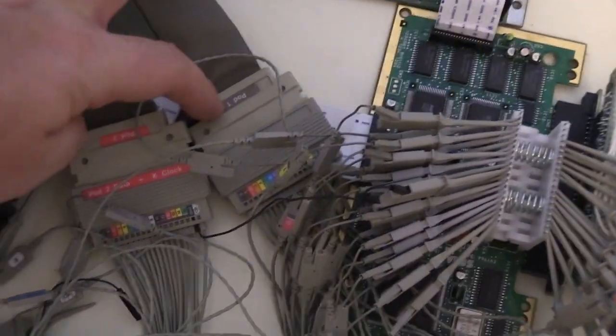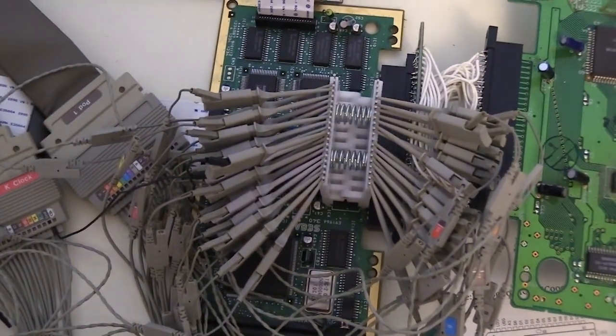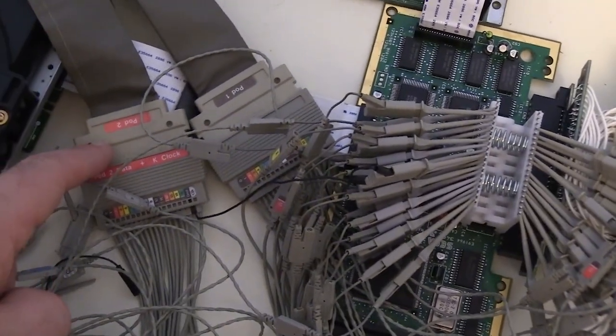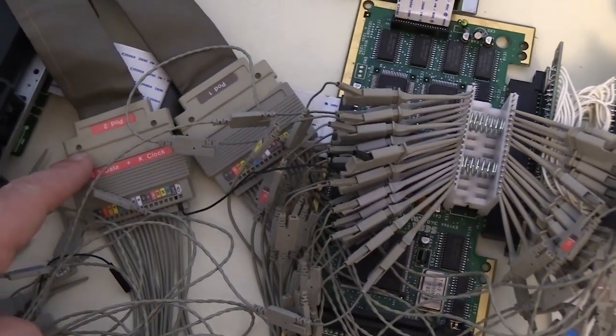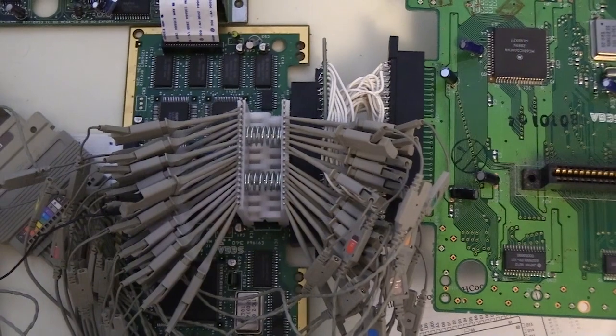So main things to know is I took the 16 leads from pod 1 here and hooked those up to the 16 address lines on the EPROM. And then for pod 2 I did a similar thing, 16 channels, and I hooked those up to the 16 pins for the data lines on the EPROM.